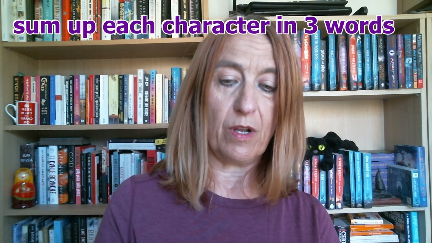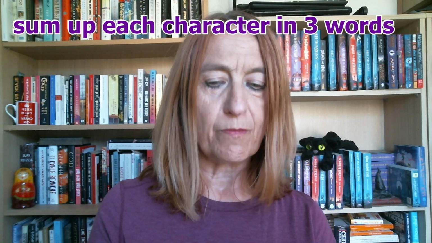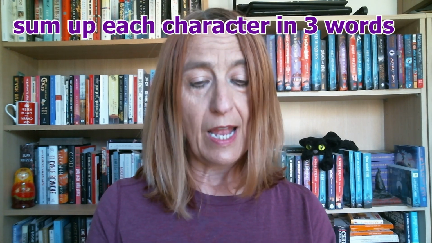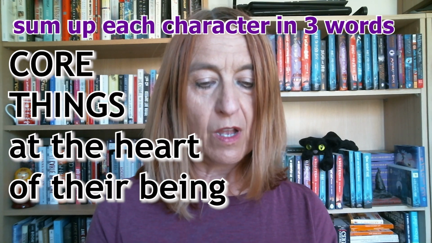I try to simplify everything down. I think it helps me as much as my readers if I can focus. I try to sum up my main character in 3 words, which are their defining features, e.g., downtrodden, kind, shapeshifter. I try to think of the core things at the heart of their being that their friends might say about them. Are they brave and intelligent or lazy and shy? I do try to do this for all my characters, even the minor ones.